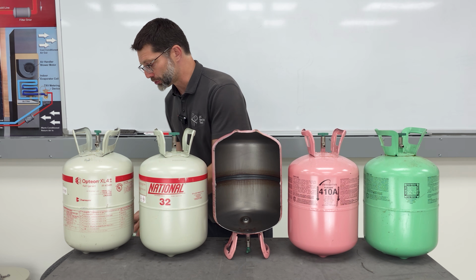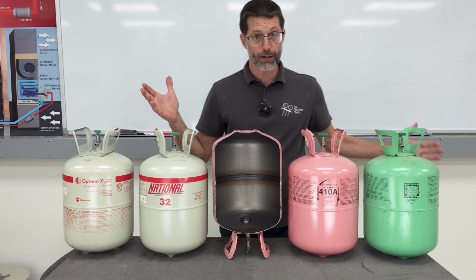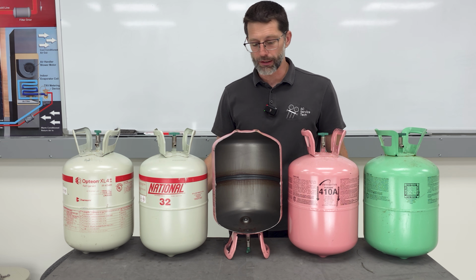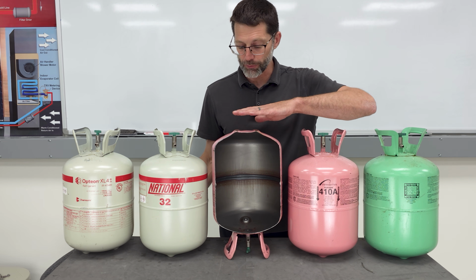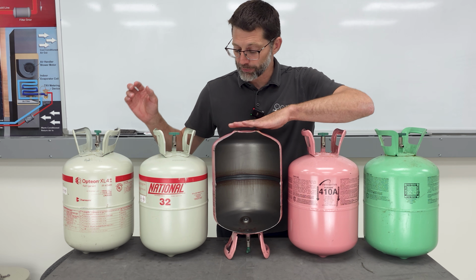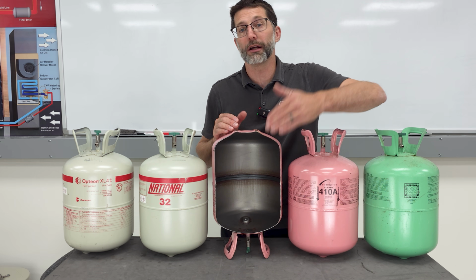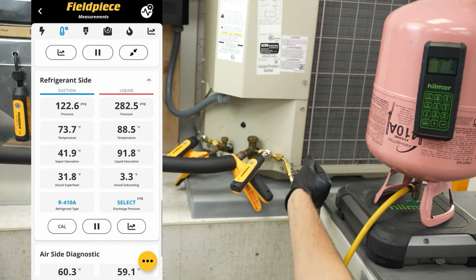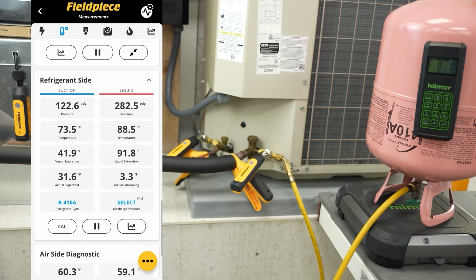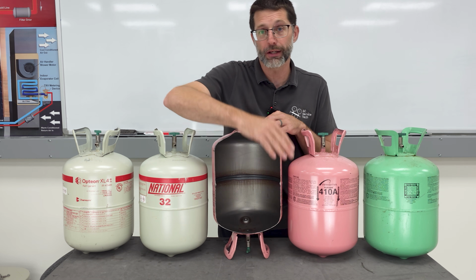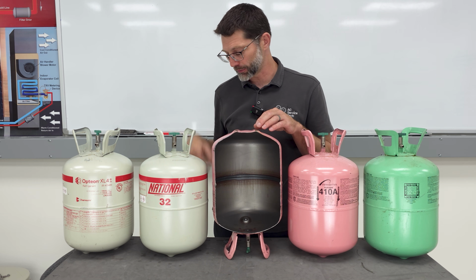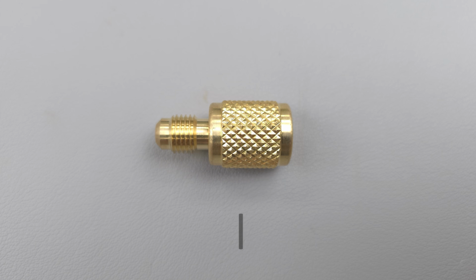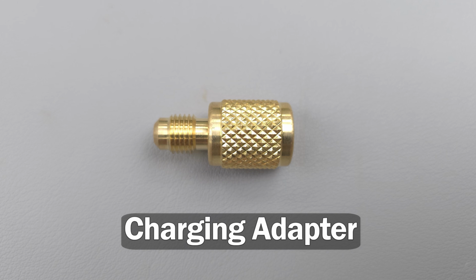If you are charging while the system is running, then for these blend refrigerants where it has to come out as a liquid, you need to protect the compressor by only allowing a little bit of liquid refrigerant out at a time, because you have to get it to basically become saturated where liquid and vapor exist. You don't want to slug the refrigerant compressor in the outdoor unit, so you could use something like this, which is a charging adapter. It's a tiny little pinhole.